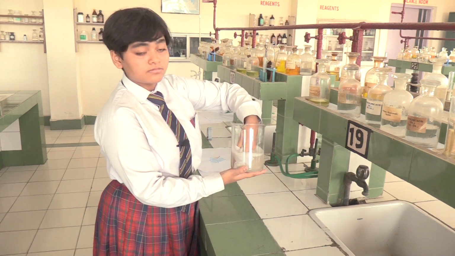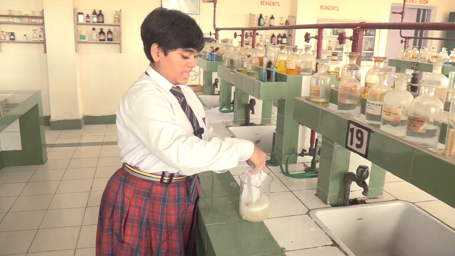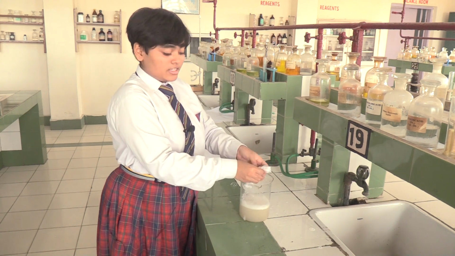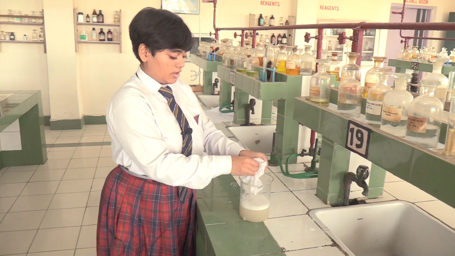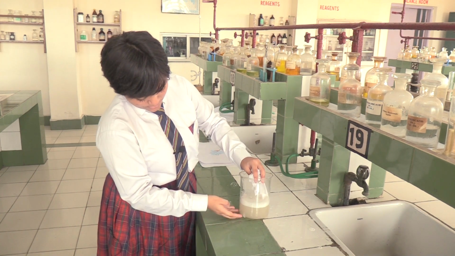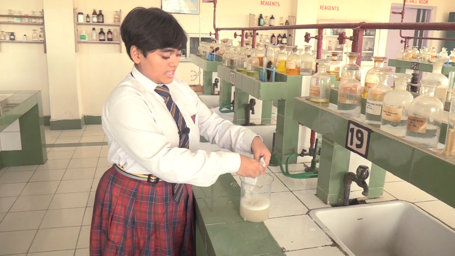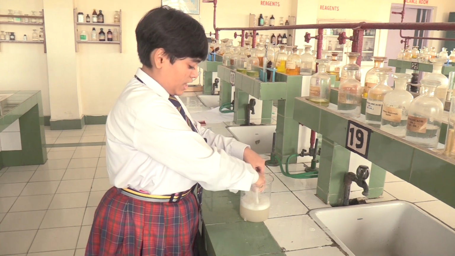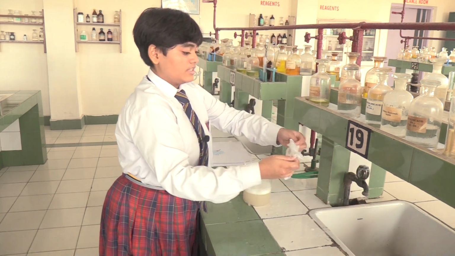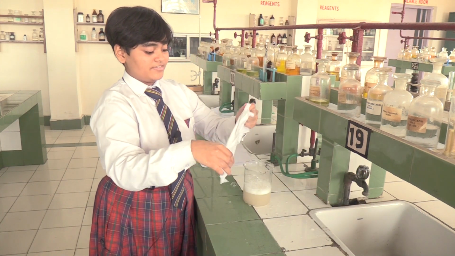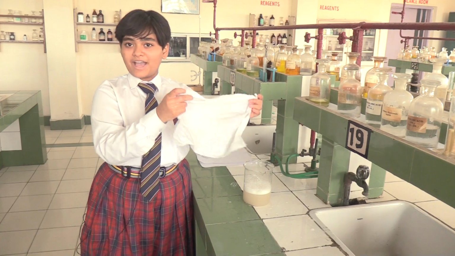Why did this happen? Because of micelle formation. And now when we add friction, the dust and dirt will start to lose its strength on the cloth, and we can see the water has become dirty. That means the cloth has been cleaned. So now we can see if the cloth has actually been cleaned. And here we have, the soap has done its magic.